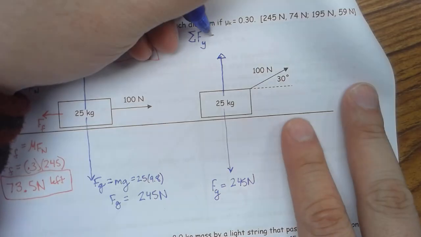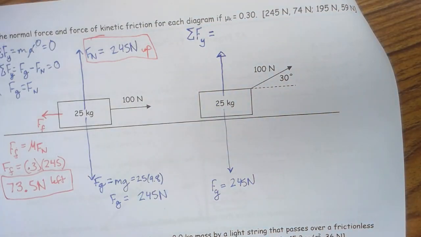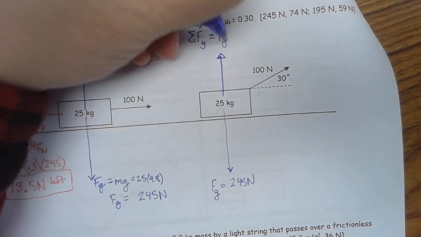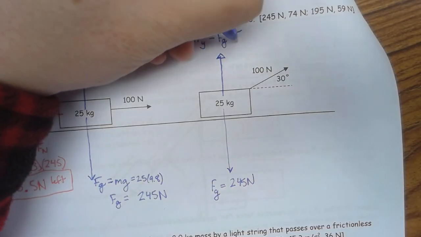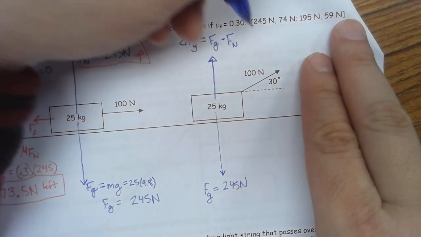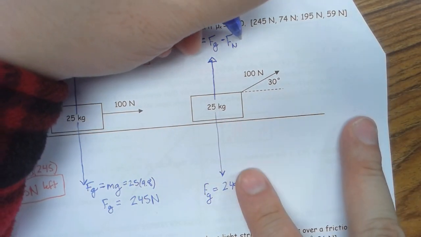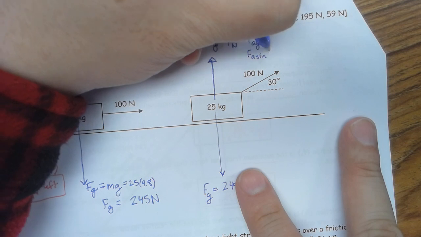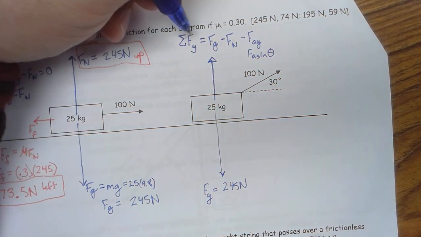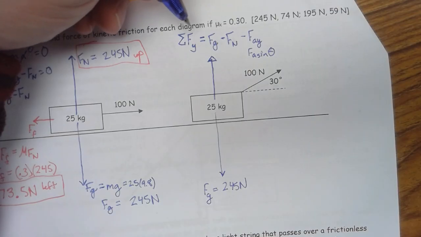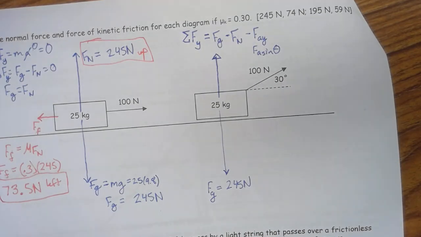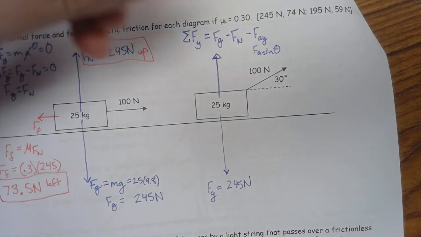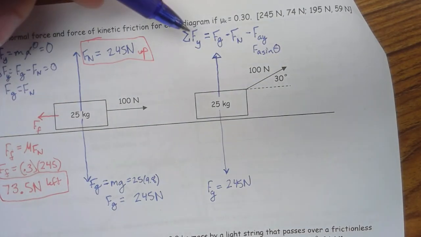What makes up our net force in the y direction? What goes down? So I'm going to put force gravity versus what goes up? Force normal, and also force applied sine theta. Yeah, force applied in the y direction, which you might also write FA sine theta. Both mean the same thing to me at this point. Okay. Well, then that changes our math a little bit, doesn't that? The fact that I'm pulling it up makes this item lighter.